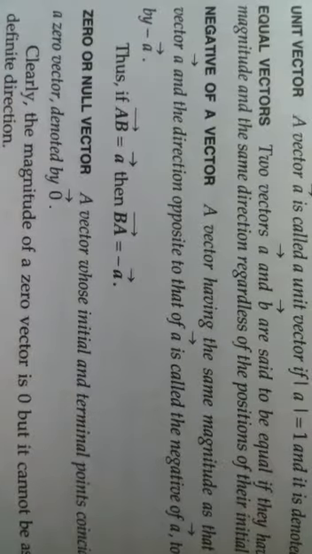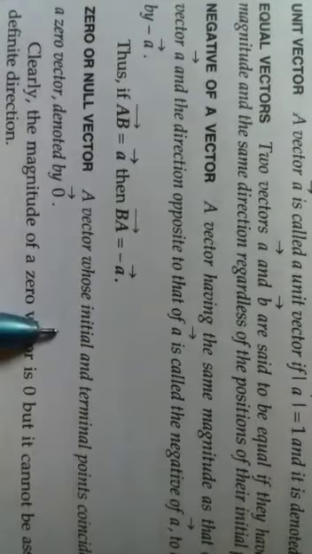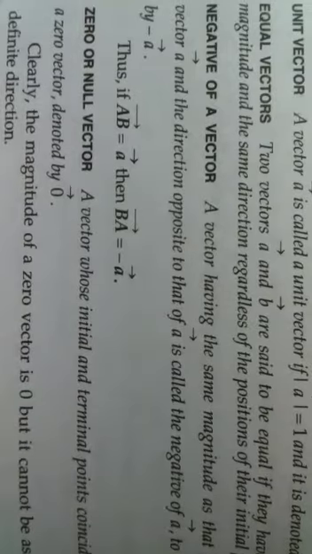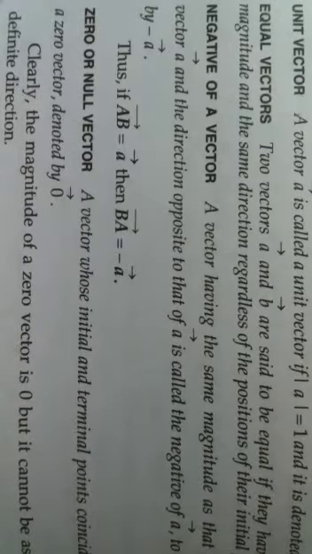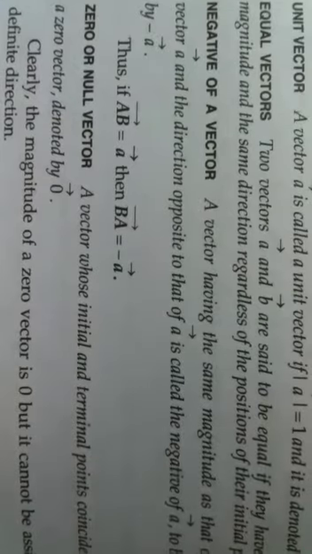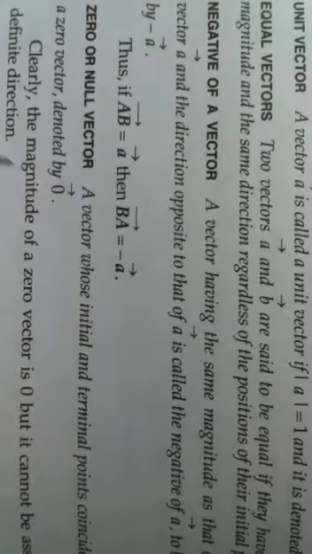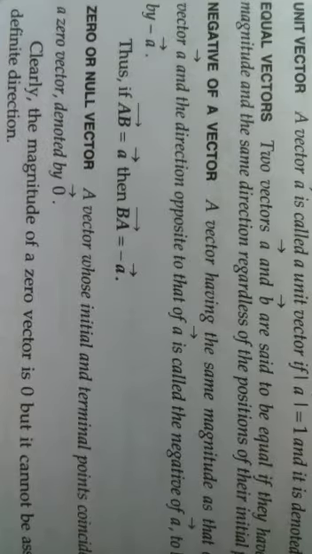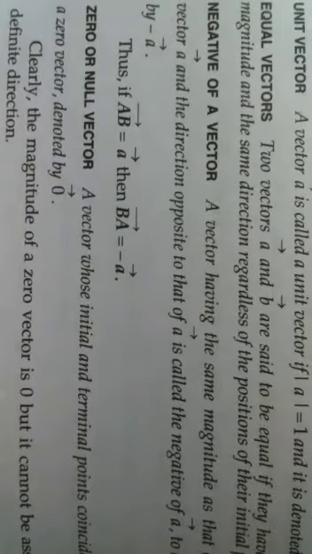Next is our zero or null vector. A vector whose initial and terminal points coincide. This we have to remember. A vector whose initial and terminal points coincide is called a zero vector and it is denoted by 0. Here we have to remember the property that the magnitude of the zero vector is 0, but it cannot be assigned a definite direction. So we can write thus AA equals 0.